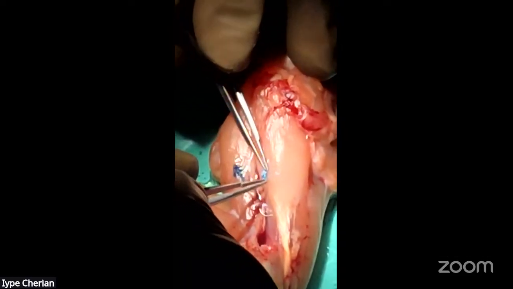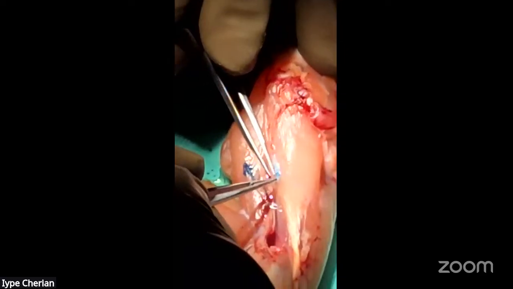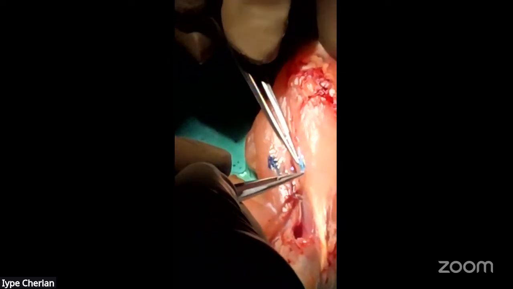You can see, John, it's unrestrained, which means the vessel is free.